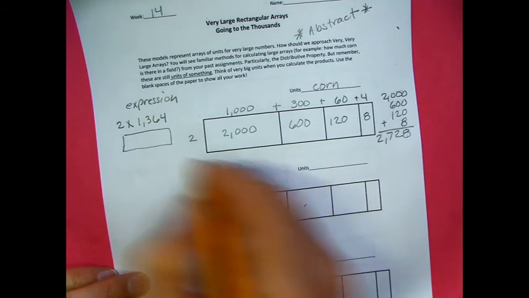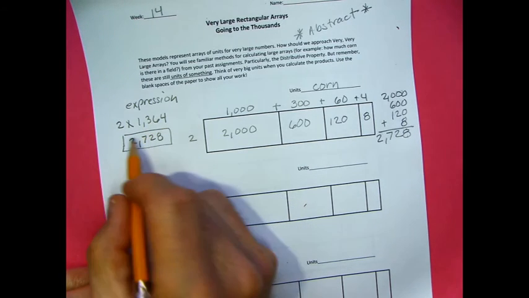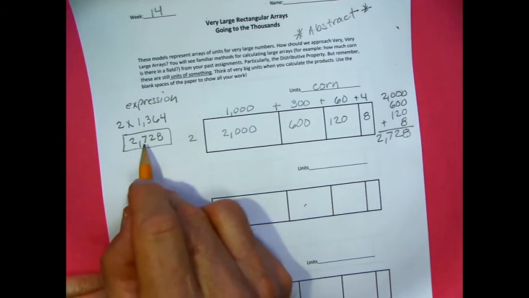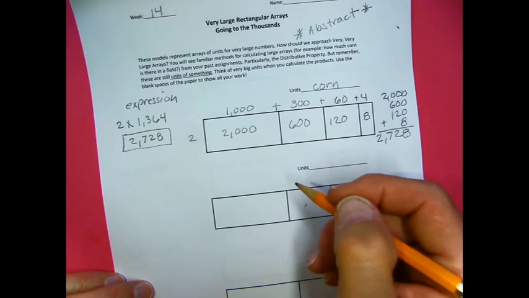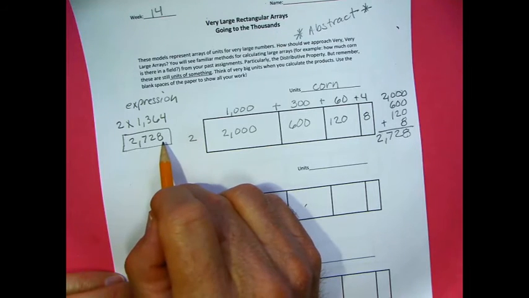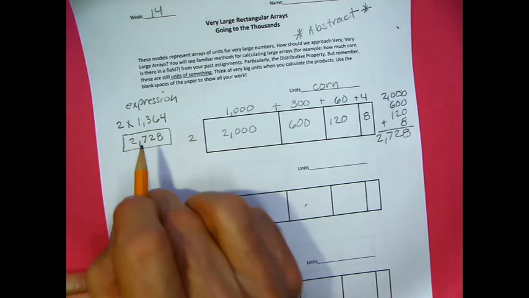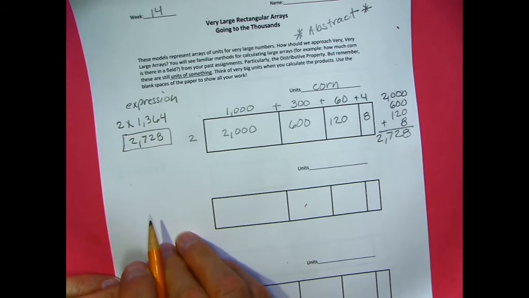So let's put 2,728. And this rectangle around this lets me know that this is your answer. Because you could put your numbers all over the place, and I'd be absolutely confused. So let's go ahead and just put a box around here for your answers, so I know this is what I should be looking for, the final answer on this side of the paper.